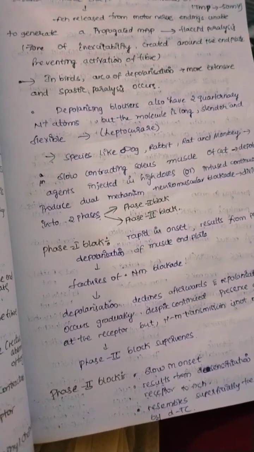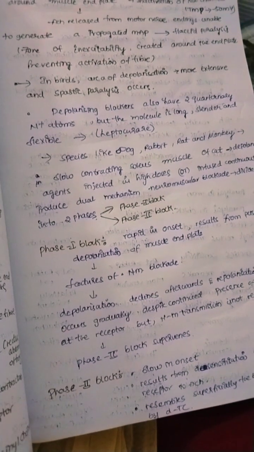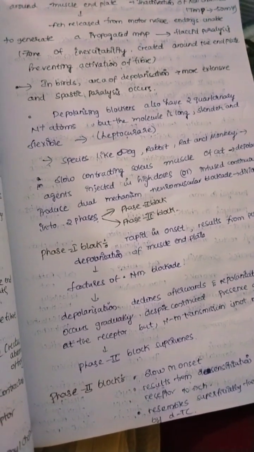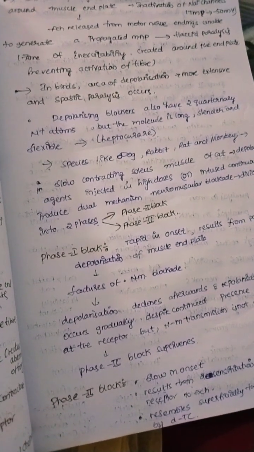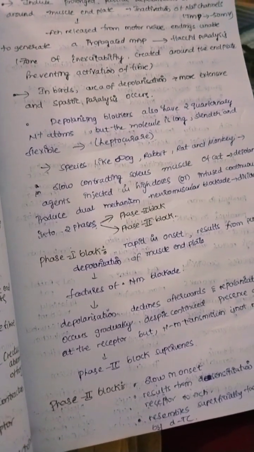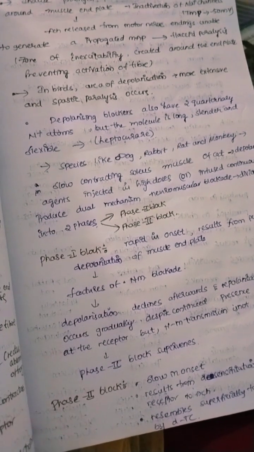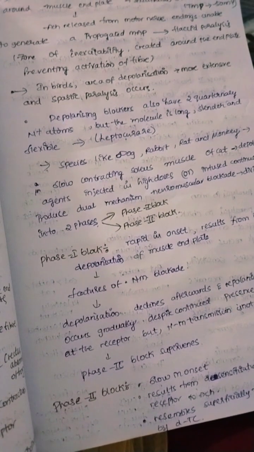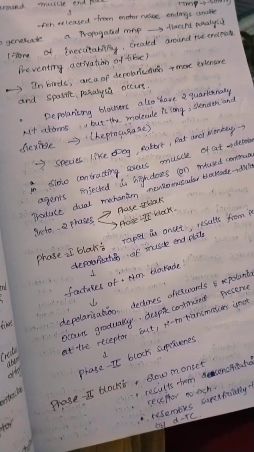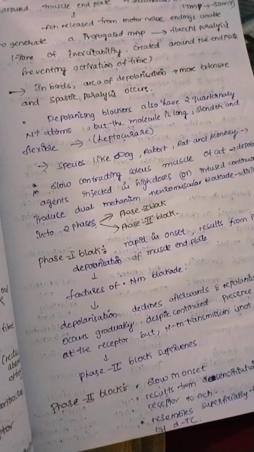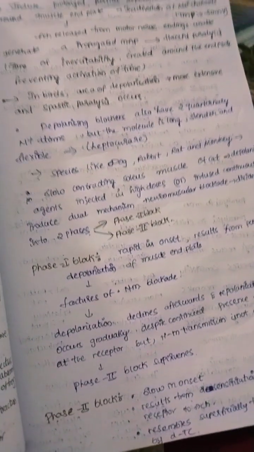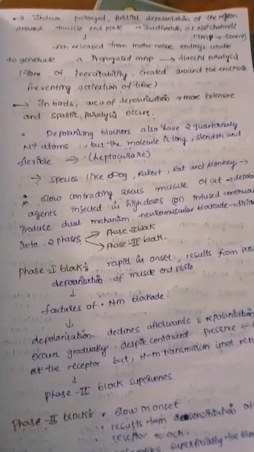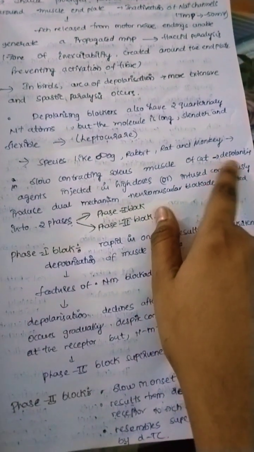So, depolarizing blockers also have two quaternary N+ atoms, as we saw before in non-depolarizing blockers. But the molecule is long, slender and flexible, so we call it leptocurare. This name was also given by Bovet. In species like dog, rabbit, rat and monkey, slow contracting soleus muscle. In humans we will call the soleus muscle the peripheral heart, right? Slow contracting soleus muscle of the cat.